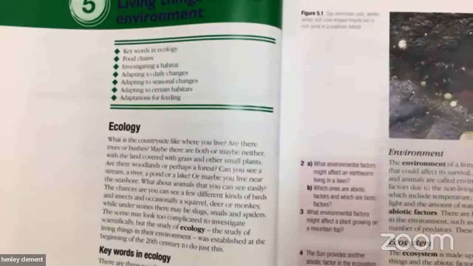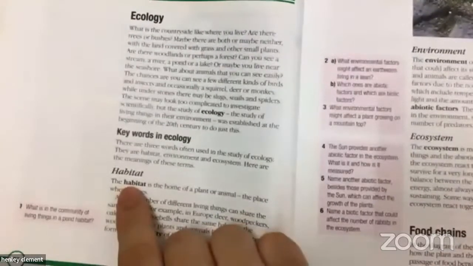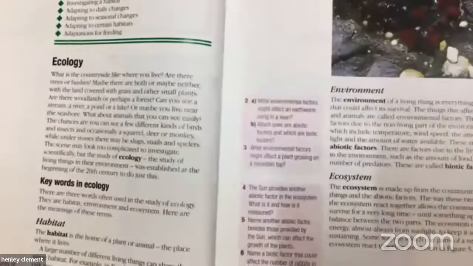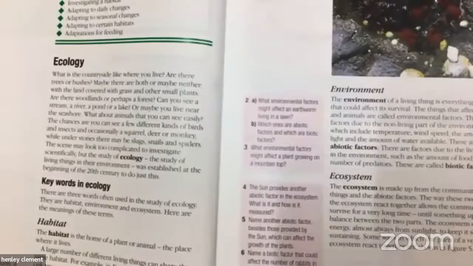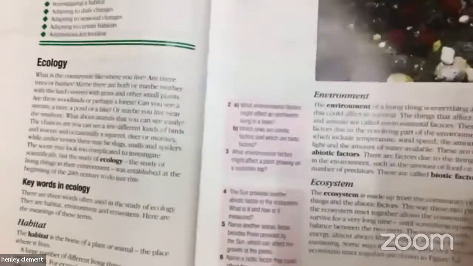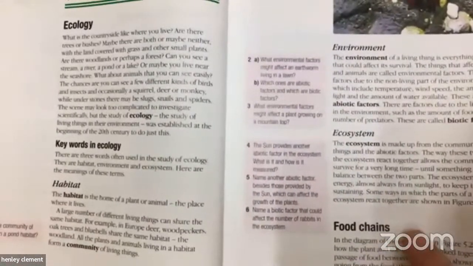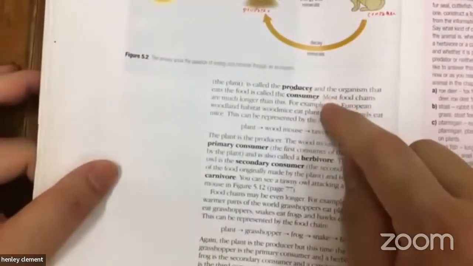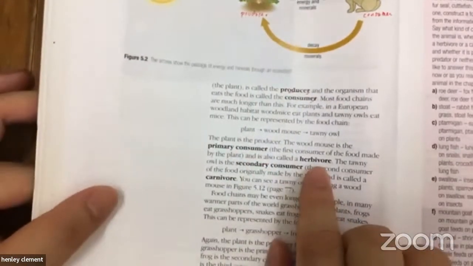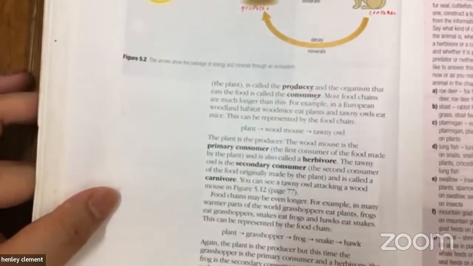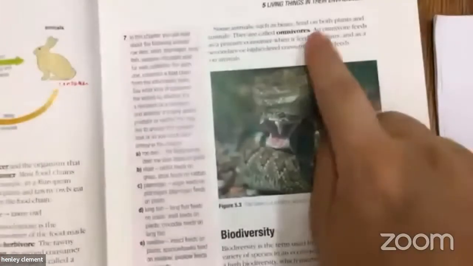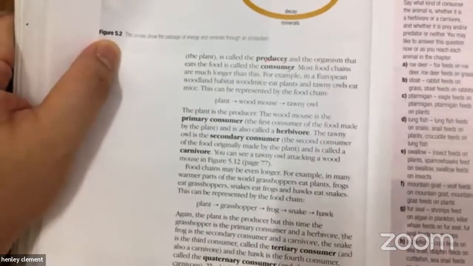And we go to number 5. This is a chapter about ecology. So we need to know what a habitat is, the abiotic factor and the biotic factor. We know what an ecosystem is, and food chains. We need to recognize producer and consumer, and primary consumer such as herbivore, secondary consumer, carnivore, and an in-between one which is called omnivore. And also the tertiary consumer and the quaternary consumer. You can say this is the top carnivore.